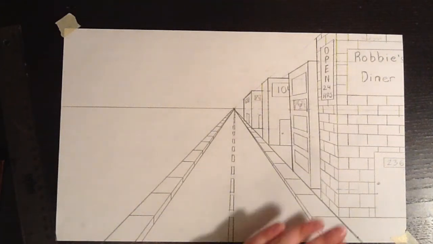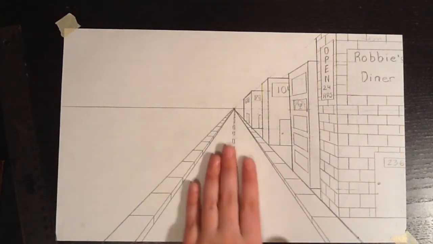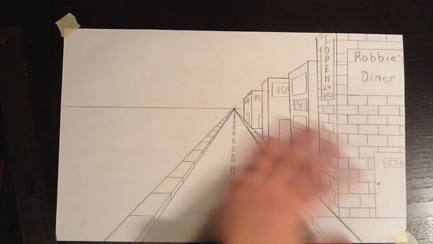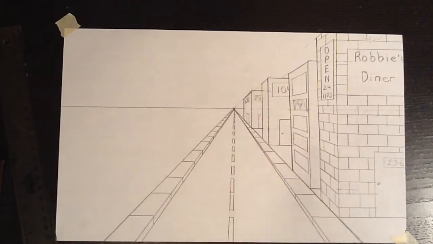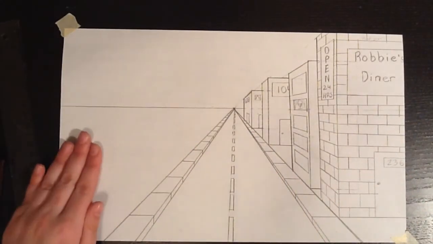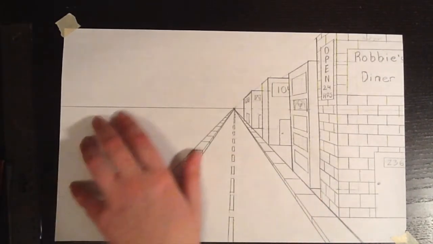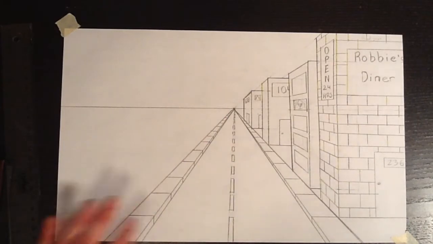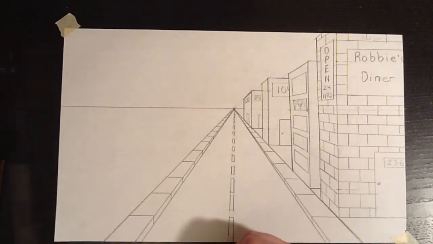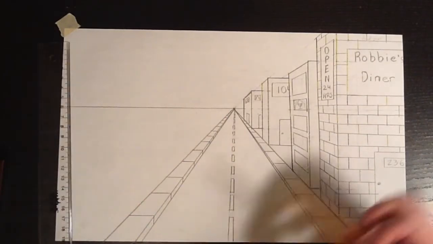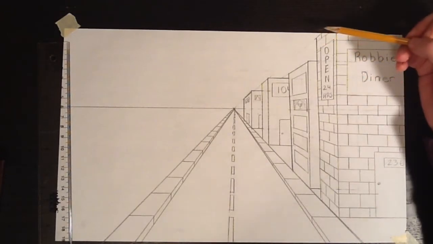All right, now that I've got some details on the buildings, and of course more details are going to be added when I use my pencil crayons to shade, I'm going to work on the left side of my street now. I could put more buildings, but I'm actually going to have this side of the street almost be like a little park. So I need to create some trees. Now, the trees are a little bit tough.